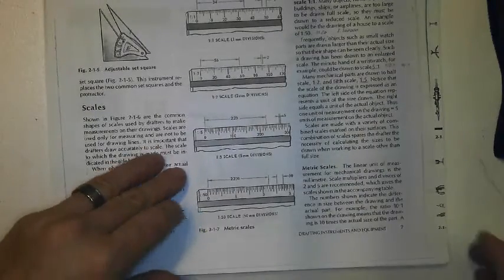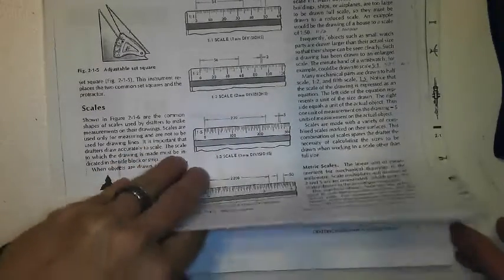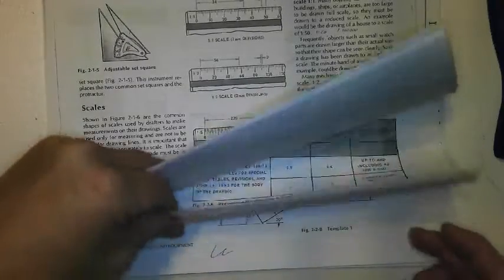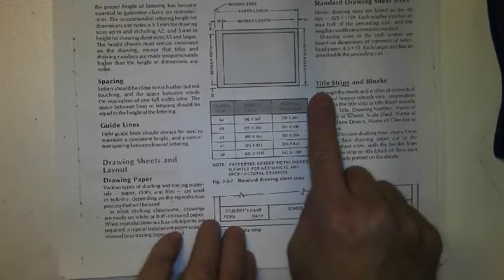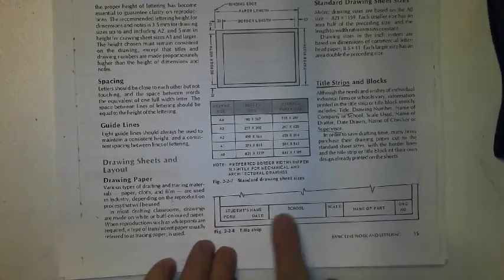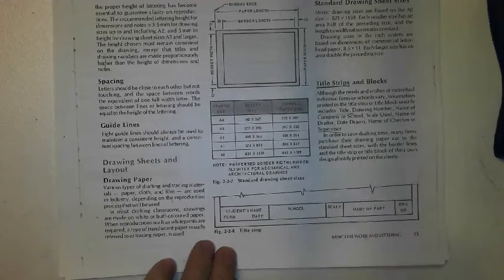Okay, now the title strip. Your title strip question. You're going to find the title strip answer in here if you strum through your pages right here. You'll see title strips and blocks. At the bottom is an example of a title strip, and it describes what's in a title strip. So you'll find that, you can see there on page 15.